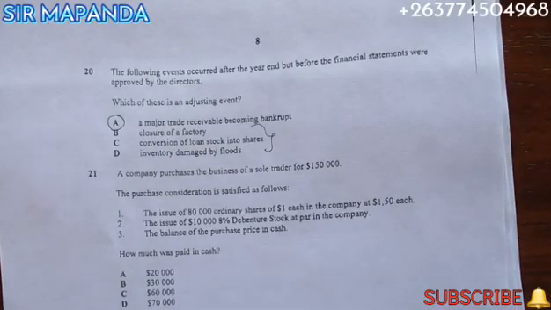If a debtor becomes insolvent, let's say we are in 2020, someone buys in April goods worth 20,000, and we found that next year, which is 2021, in January, the debtor is now insolvent, and we want to write the debtor off as a bad debt.